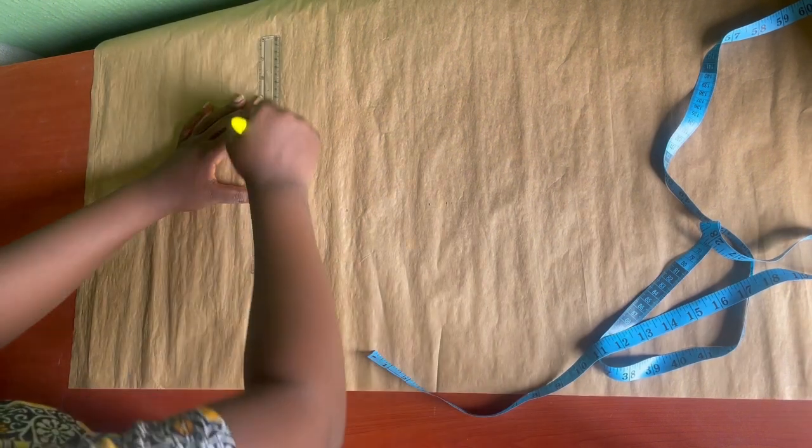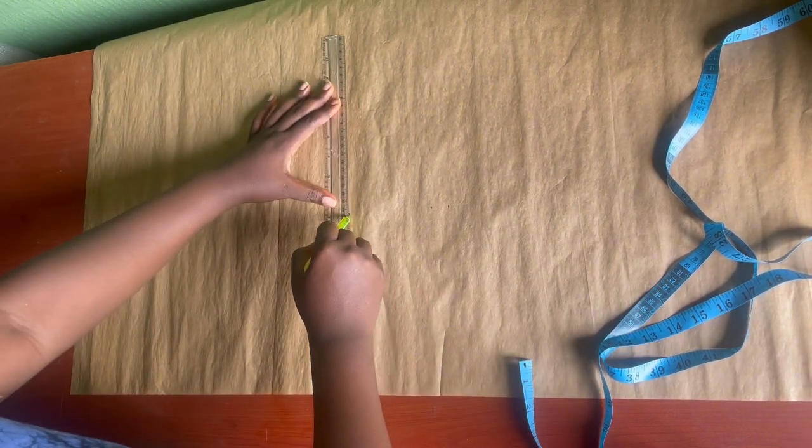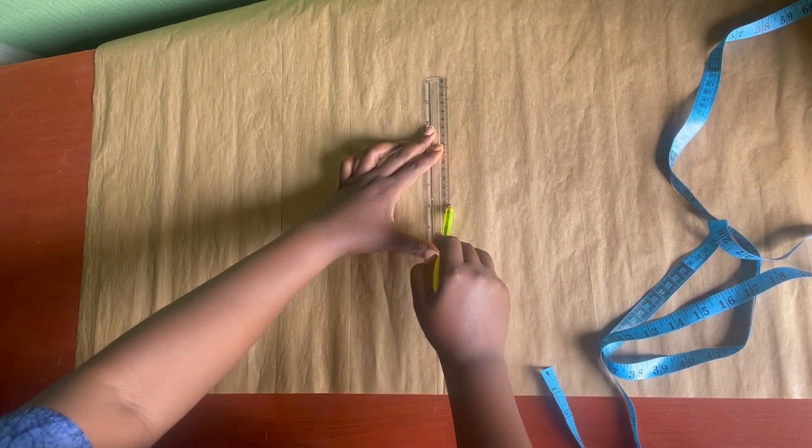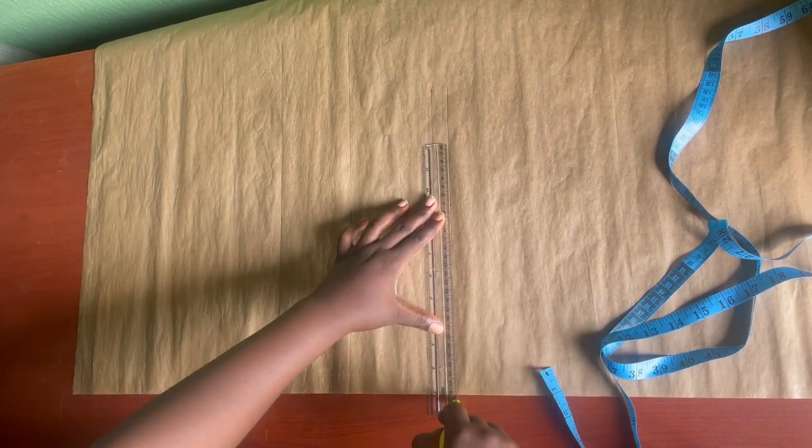The next line is my shoulder to my under bust, which is 14 inches. I'll roll a straight line, and then next is my shoulder to my waistline, which is 18 inches, and then I'm going to add 1 inch for sewing allowance.